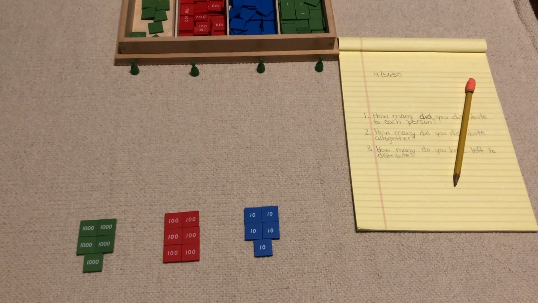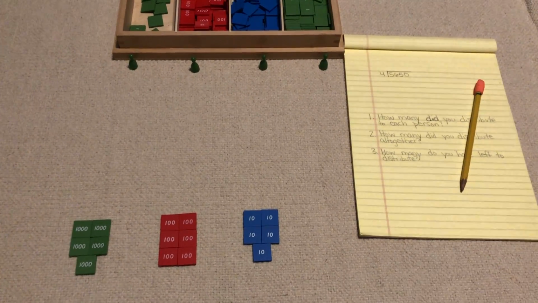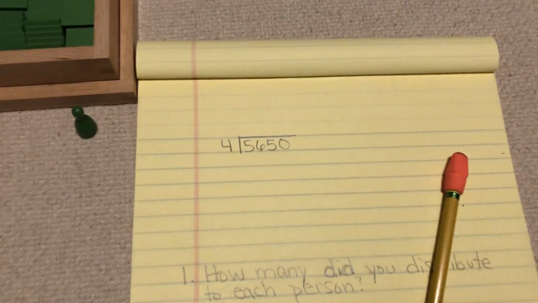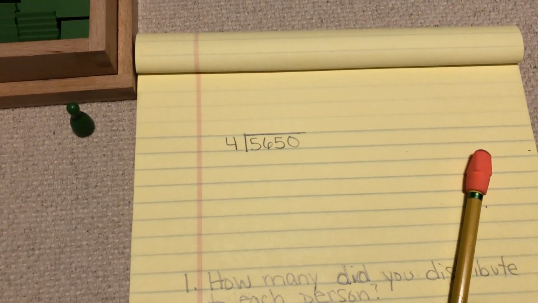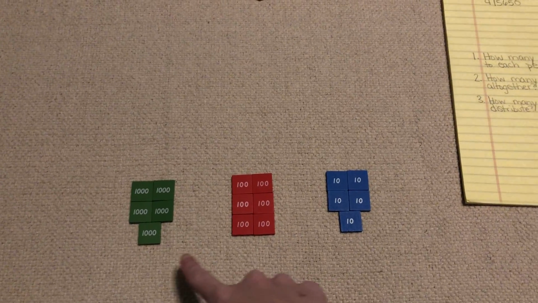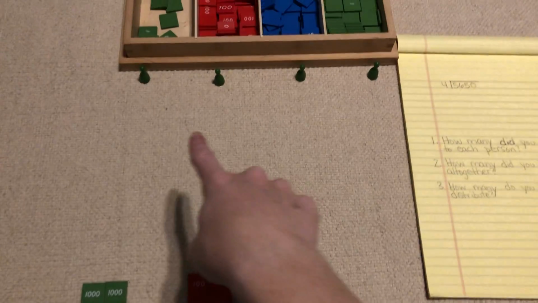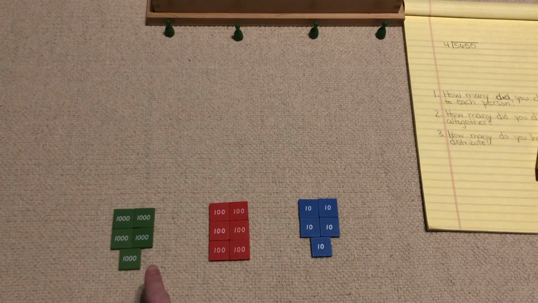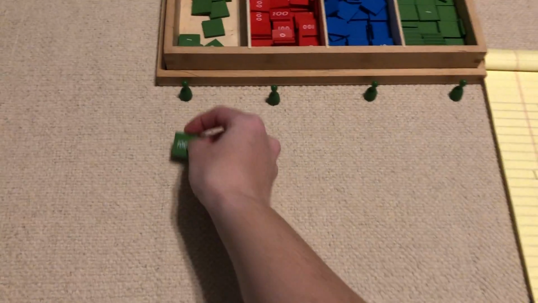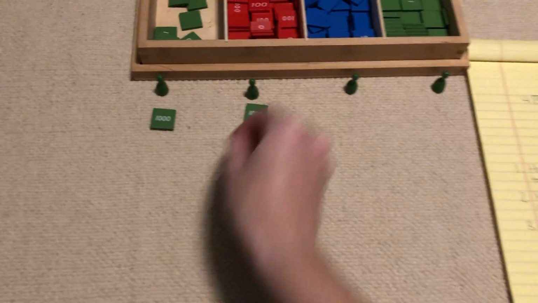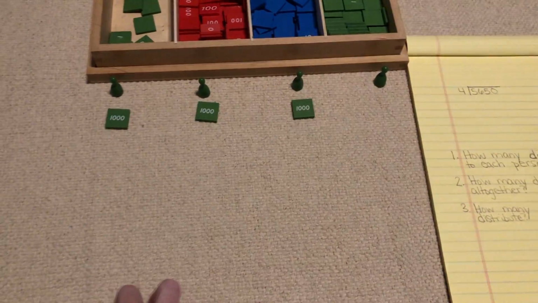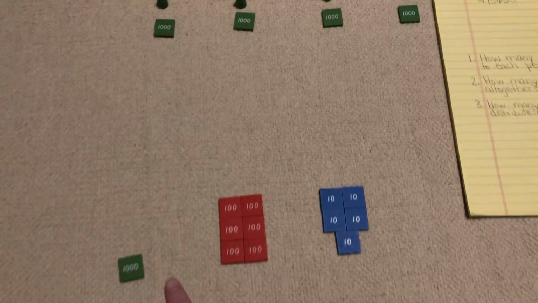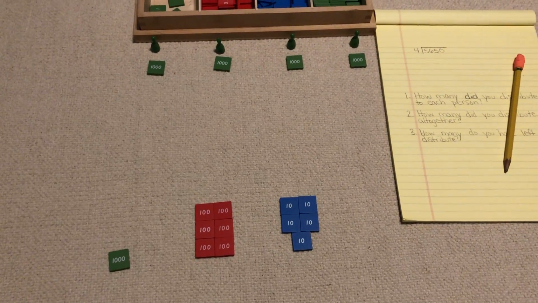So the first thing I did was I set up my problem. I have 5,650 divided by 4. The first thing we do is distribute our thousands. Okay, and I know I'm not going to be able to give everyone one more. So now I come over here.